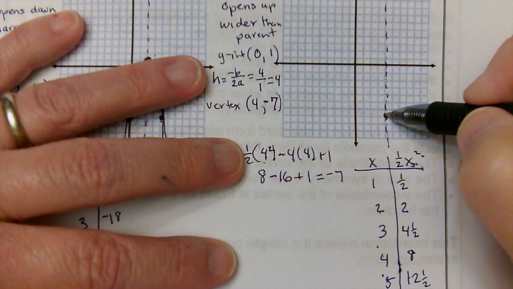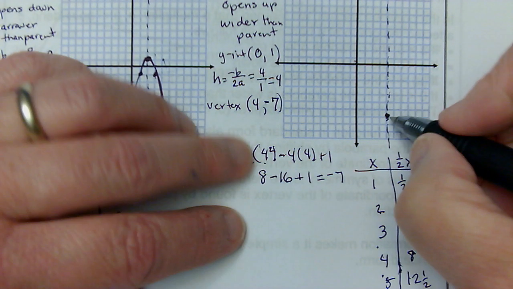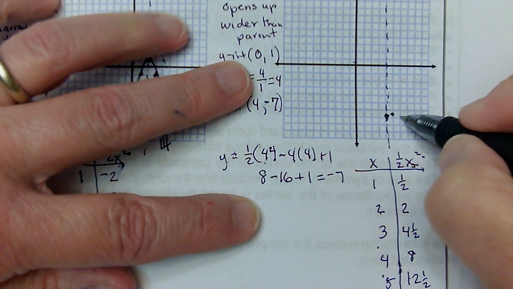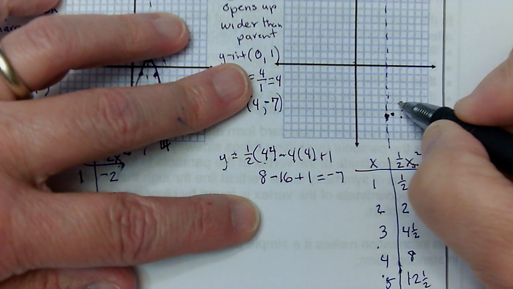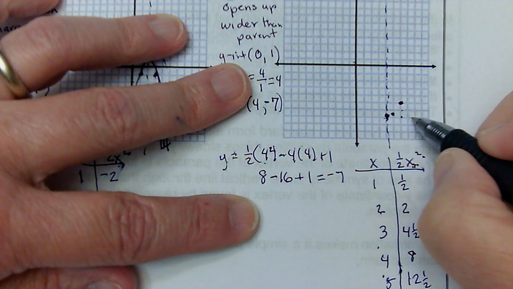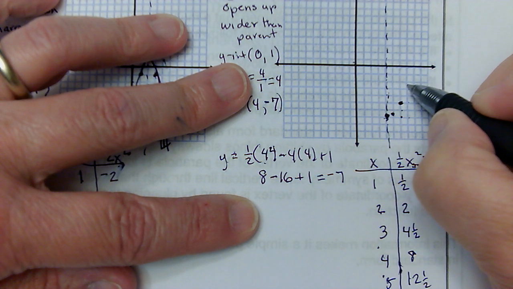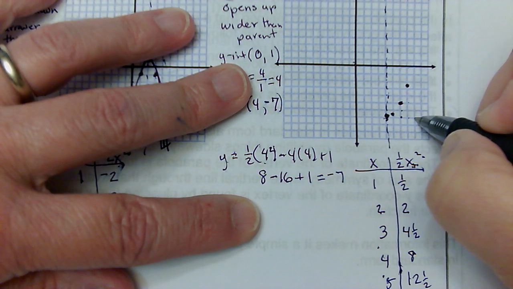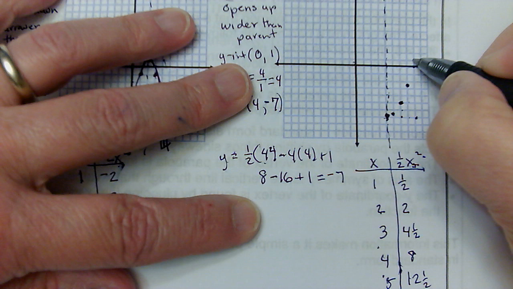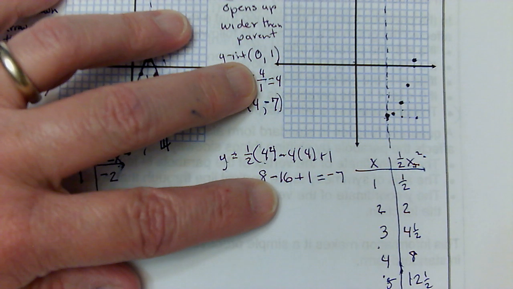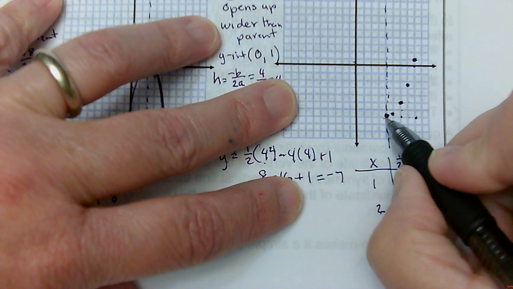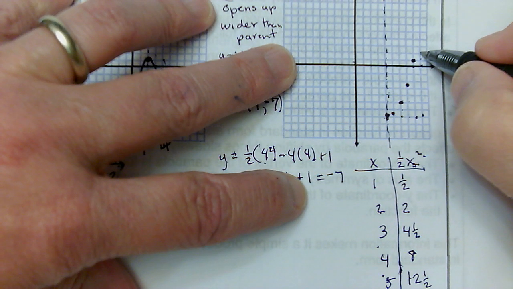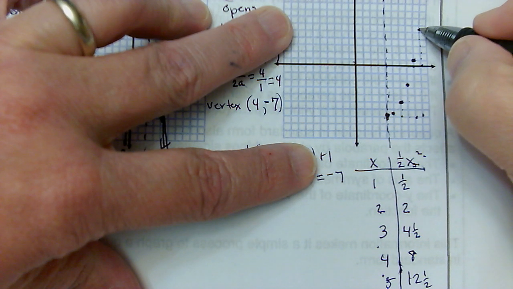So from my vertex, not from the origin, I'm going to go right 1 up a half. Back to my vertex. Right 2 up 2. Back to my vertex. Right 3 up 4 1/2. Back to my vertex. Right 4 up 8. Well, I was at negative 7, so 8 would be 1 above the horizontal axis. And back to my vertex. Right 5 up 12 1/2. So this is 7, 8, 9, 10, 11, 12 1/2.